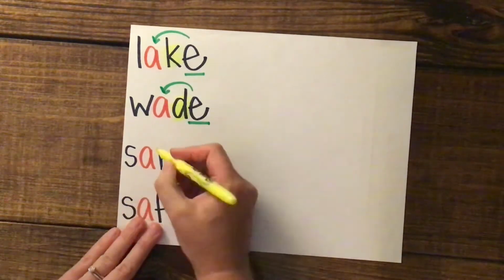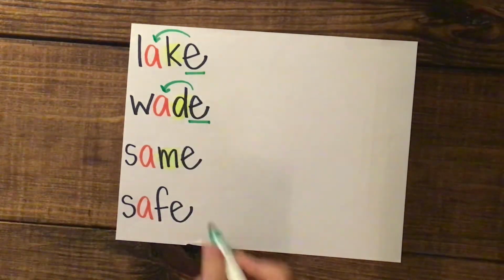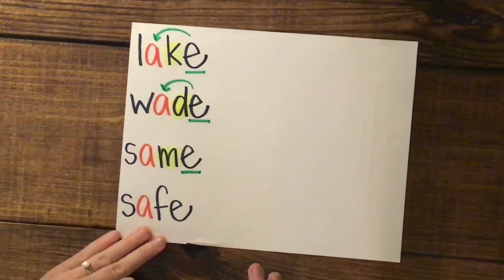Moving on. Again, pause the video at any time if you need to. I see a consonant, magic E. I'm going to underline the E. Okay, think to yourself, what am I going to do?